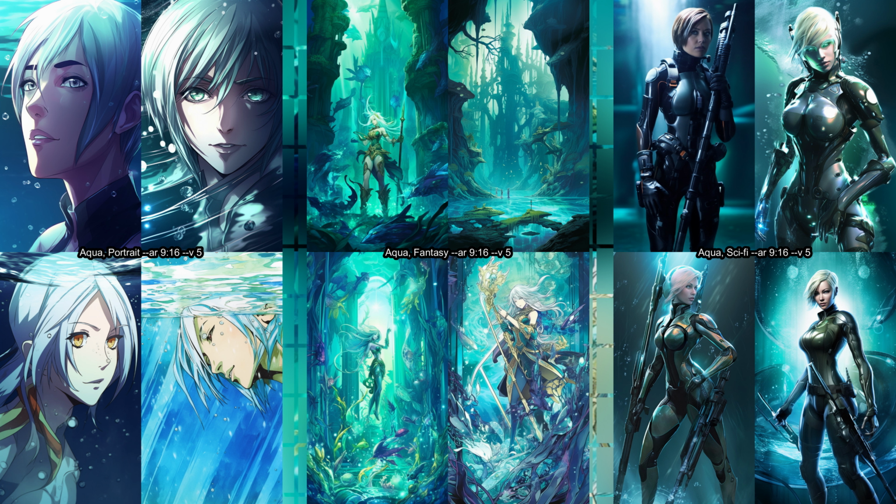Strangely the portraits all look kind of anime to me, underwater of course. Fantasy has some anime, some fairy tale or just concept art I guess. And sci-fi looks nice, but I feel like the women are in kind of strange stances or there is just something wrong with the legs.